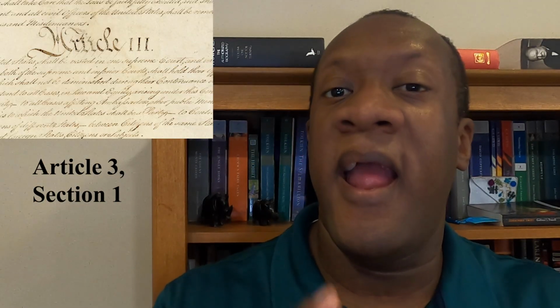Now, Article 3, Section 1 of the Constitution states that judicial power shall be vested in one Supreme Court and in other inferior courts that Congress can create. So I want you to think about that. The Supreme Court is created by the Constitution, but Congress is given the power of creating the lower courts.